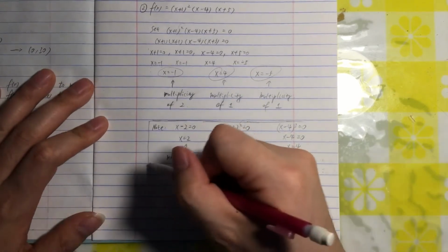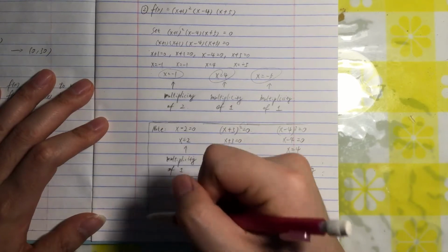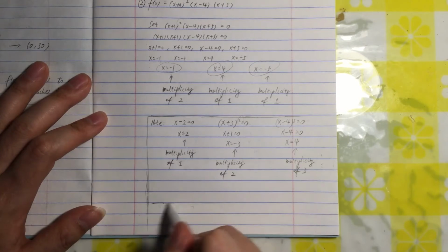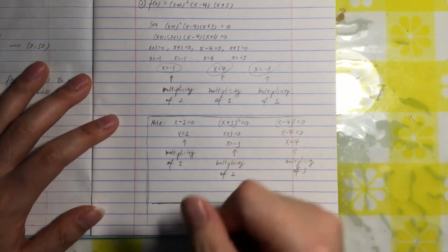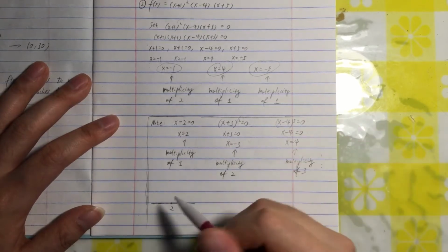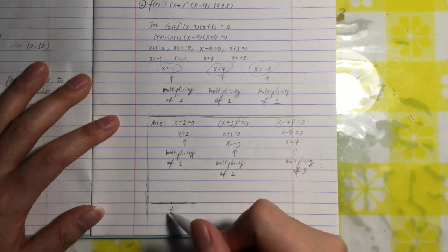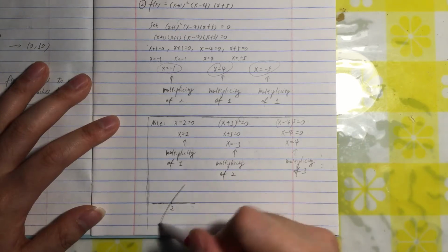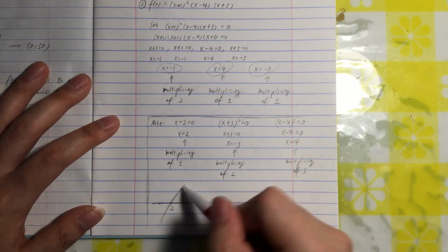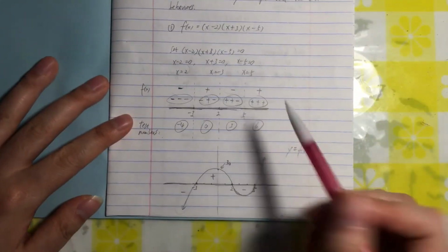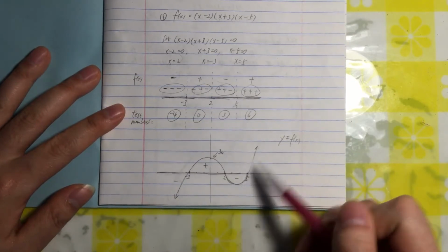Now, these multiplicities change the behavior of the graph around the zero a little bit. For example, at x equal to 2, suppose 2 is here on the x-axis, that's a zero. If the multiplicity is 1, the graph usually goes directly through the zero, like in the previous example.